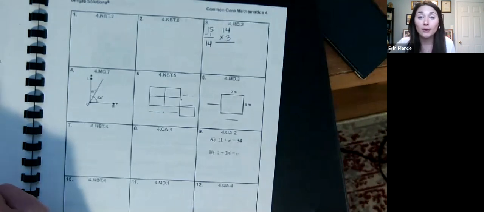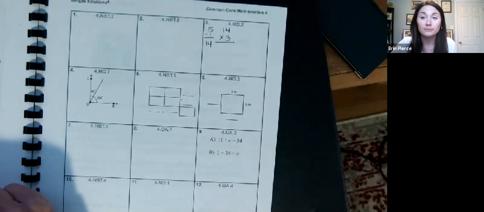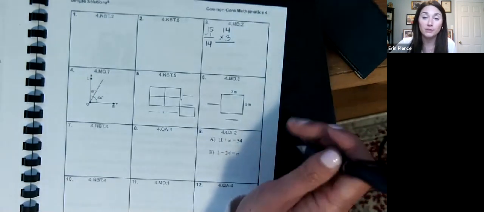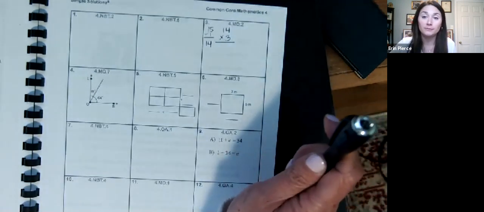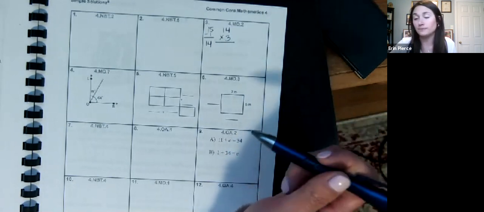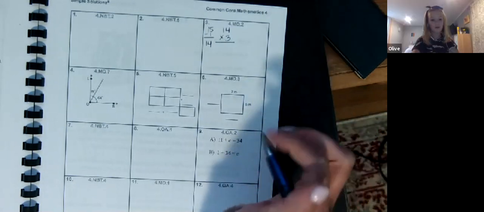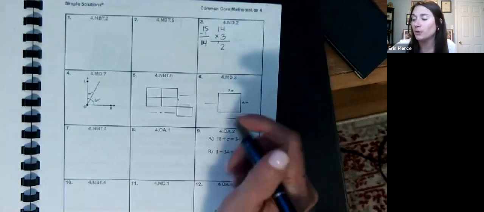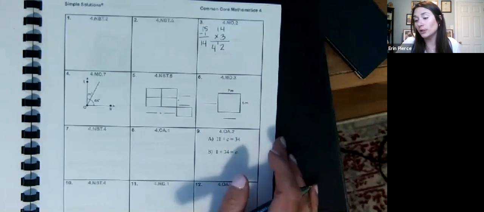What do we get when we do 14 times 3? 3 times 4, friends. Olive, what is 3 times 4? 12. So I write the 2, I regroup the 1. 3 times 1 is 3 plus 1 more is 4, 42. So we have 42 feet.